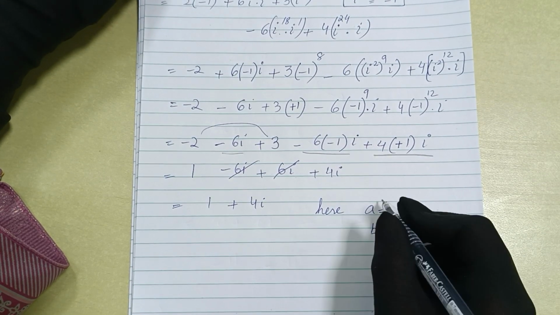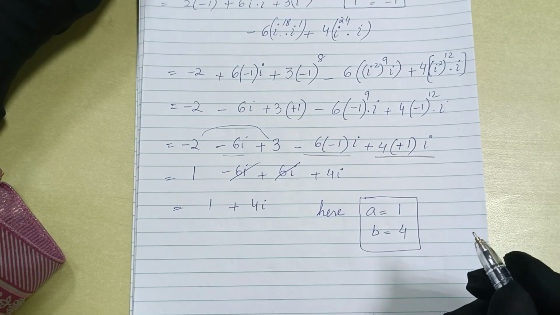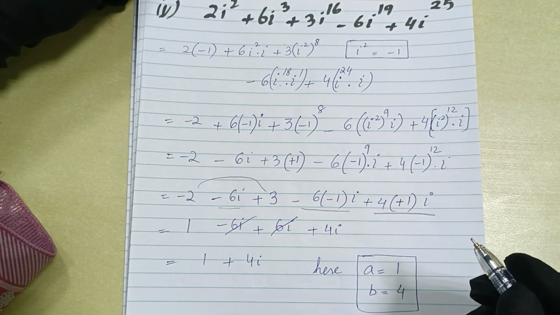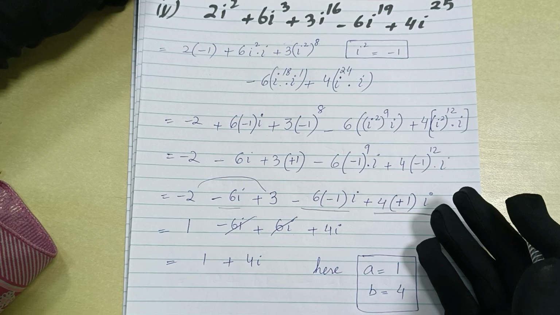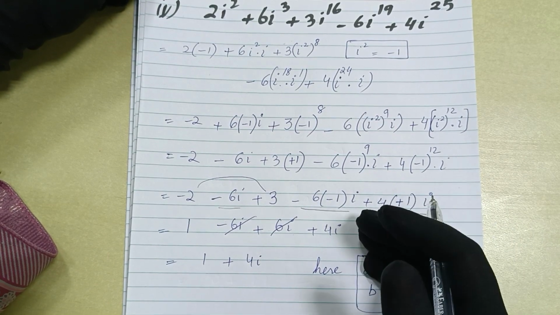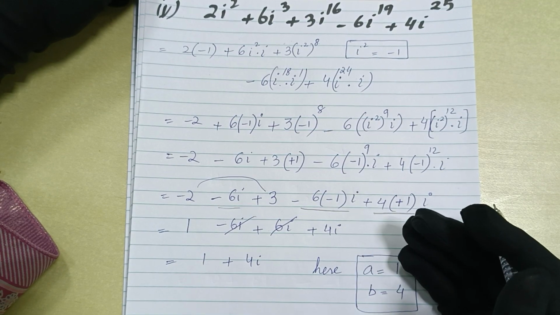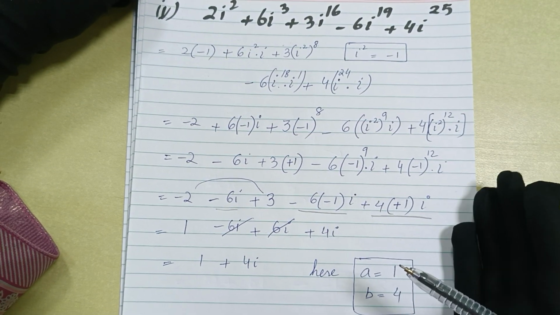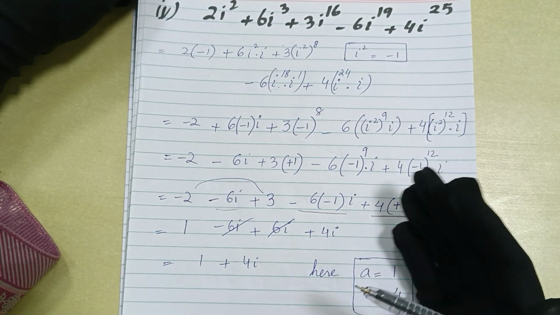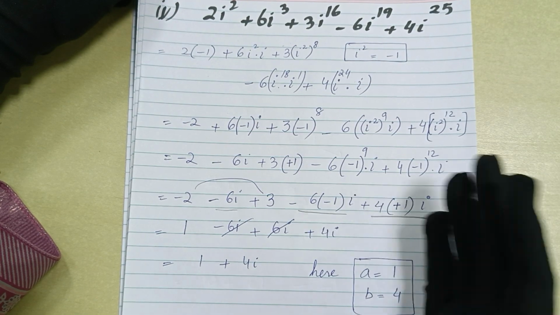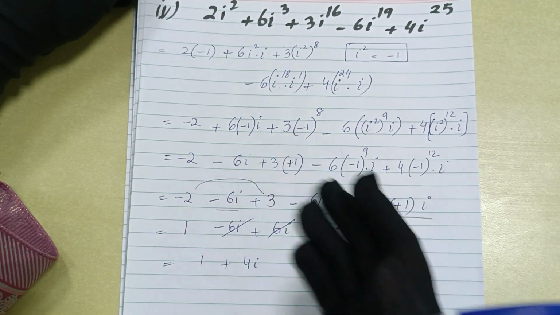Like this you can solve the question given with any higher power of iota. So make it simple and bring it to iota square or iota power 1. After that, replace iota squares with minus 1, multiply the coefficients together and solve the question in the same way.